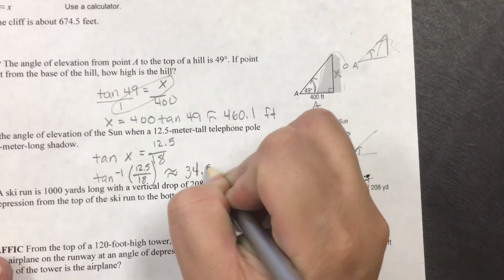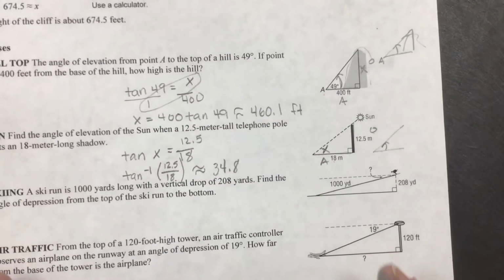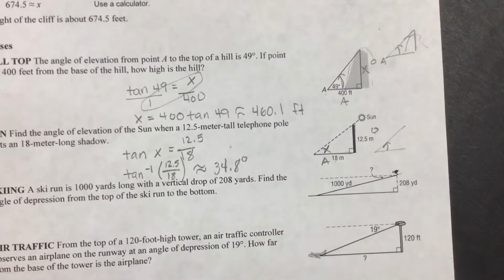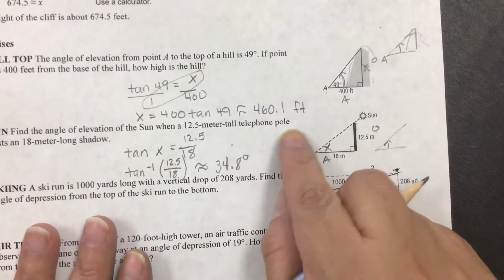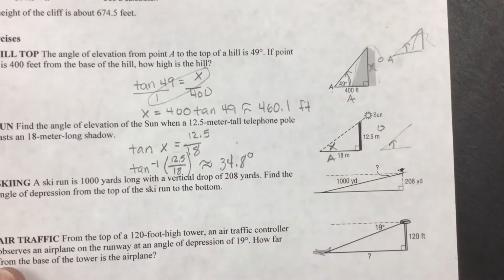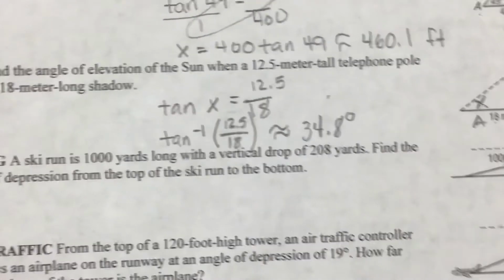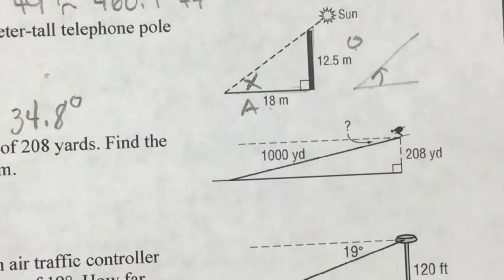34.8. And don't forget, this is an angle, so it would be in degrees. During your tests, I usually don't take off points for the unit of measure, but it's just good to see if the answer makes sense. On the next one, this one's a little tricky.